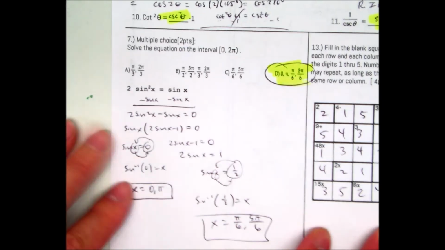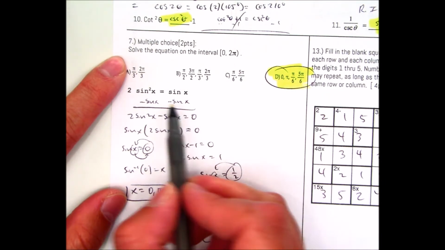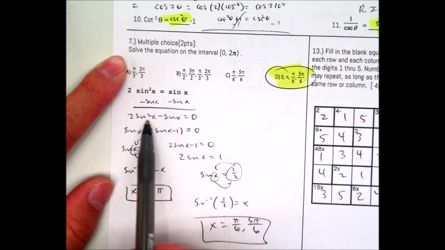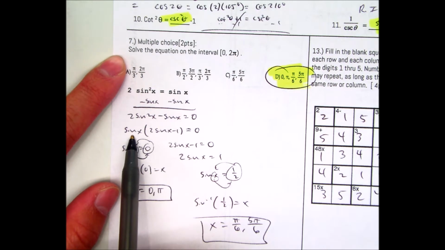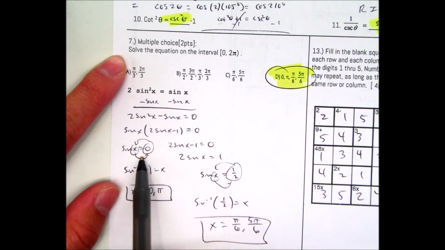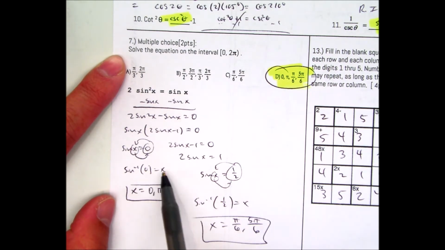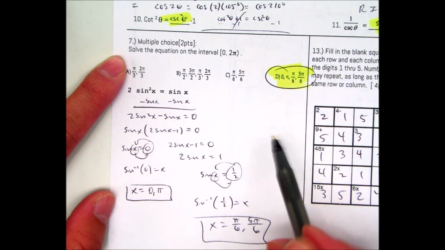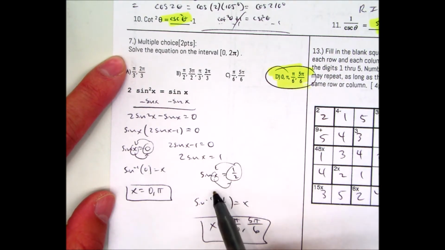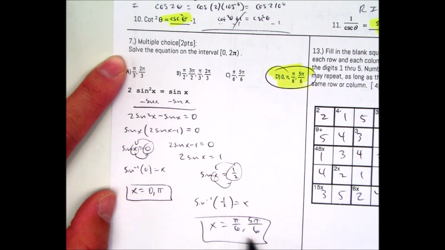Question number 7. Remember from the last quiz, you should not be dividing by sine on both sides. You subtract sine. Greatest common factor is sine. You have it set equal to 0. Zero product rule. Where on the unit circle is sine 0? That's at 0 and pi. Add 1, divide by 2. Take the inverse of 1/2. Where's sine 1/2? That's pi over 6 and 5 pi over 6. That'd be their choice, D.